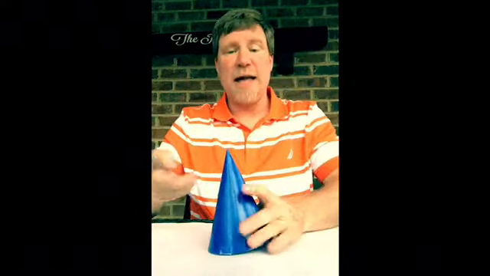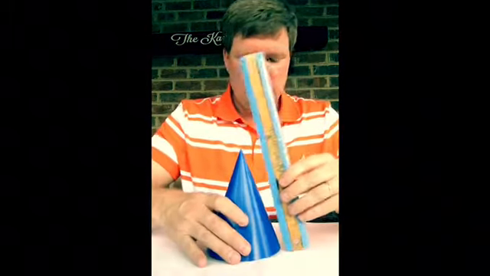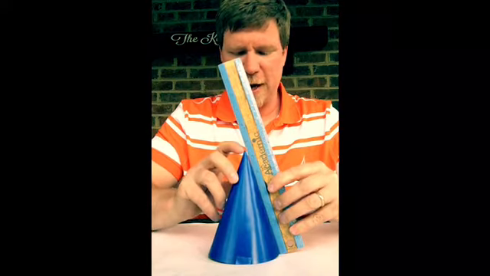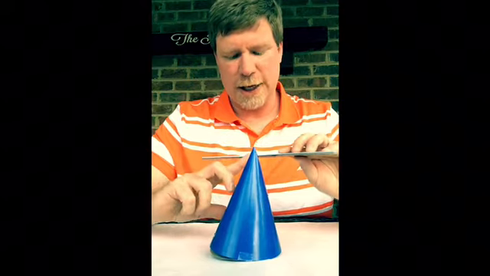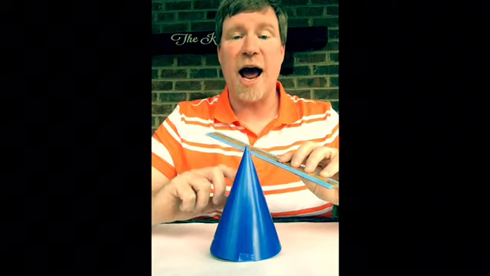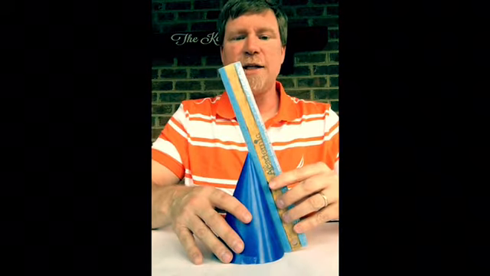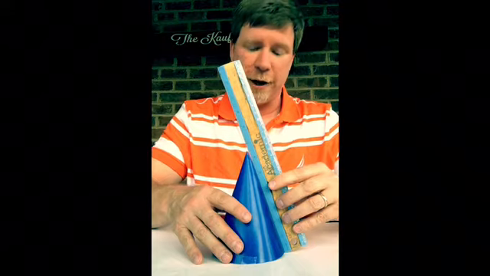Now let's measure our slant height. Our slant height goes from the base up to the apex, or the vertex up here. This is approximately, well, we're going to call it 6.5. Nothing wrong with a fraction. 6.5 is our slant height, which is going to be used to calculate the surface area.